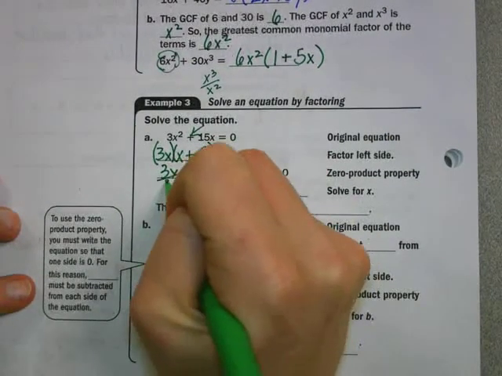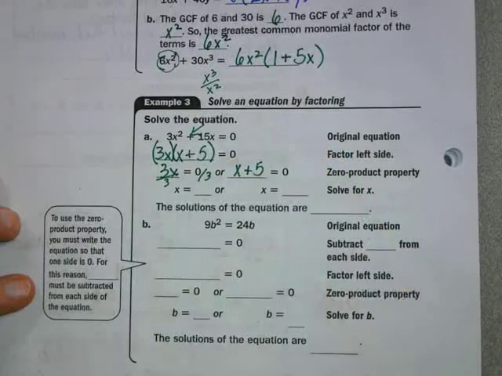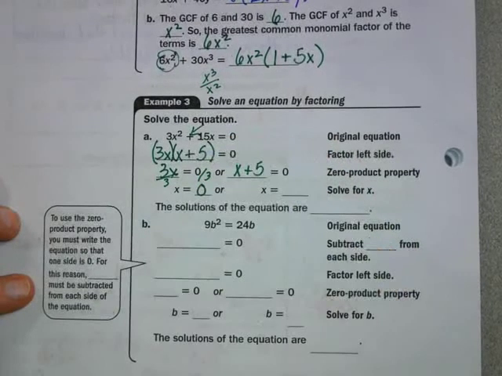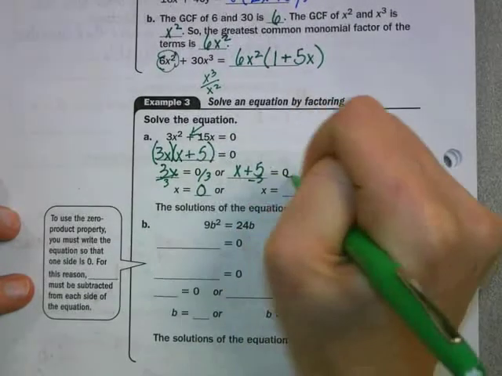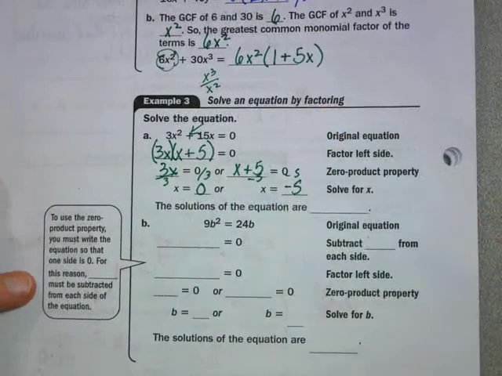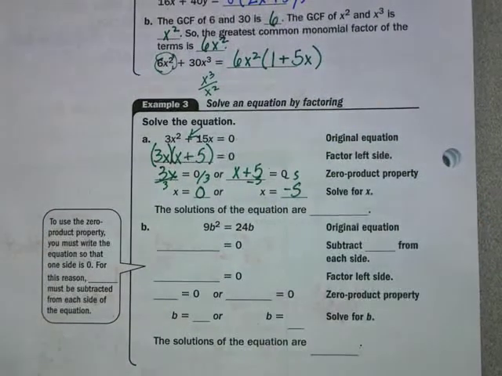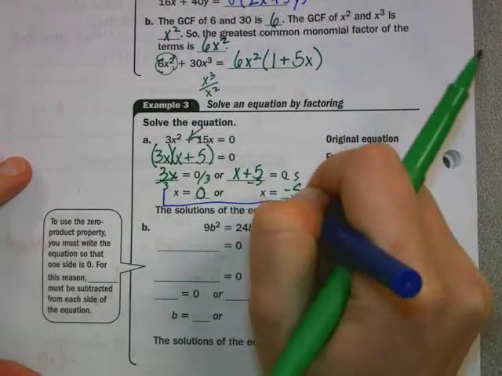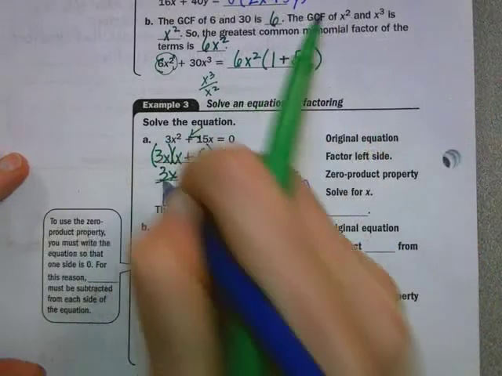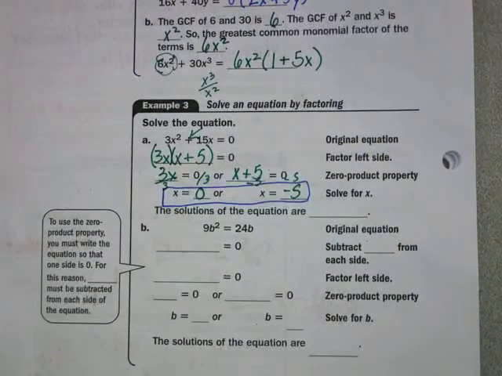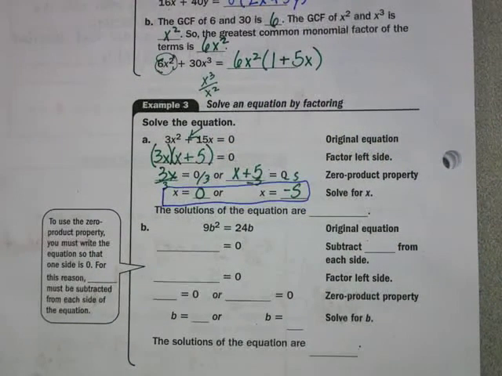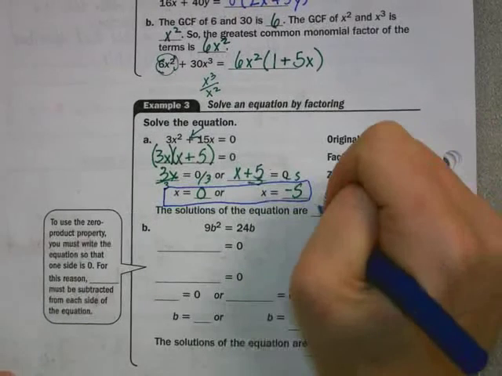Divide. 0 divided by anything is 0. Over here, subtract 5. X is negative 5. So my solutions for example A are 0 and negative 5. X could be either one of those.